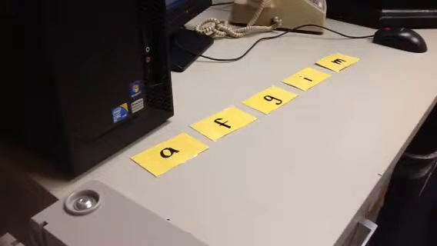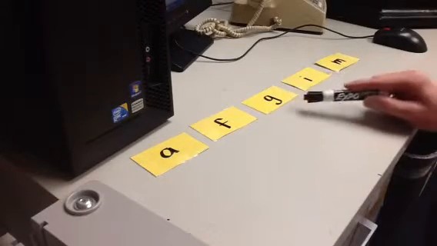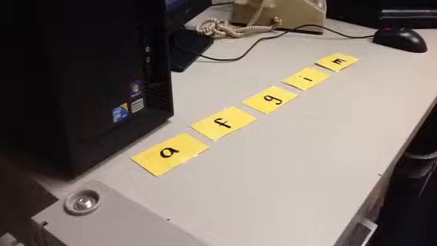So let's just say that the child already knows A, F, and I, and the unknown would be G and M. So the specific profile of this student would be a student that has not yet mastered letter sounds. And this is a quick version of how this intervention works.